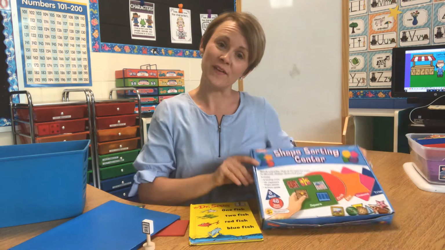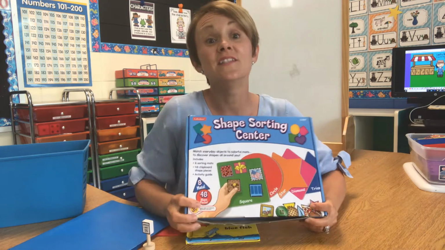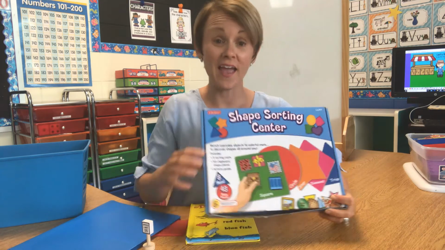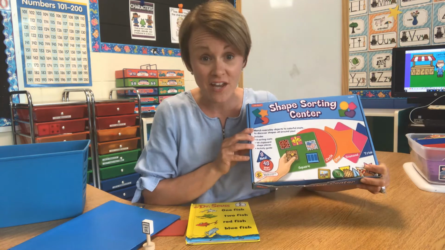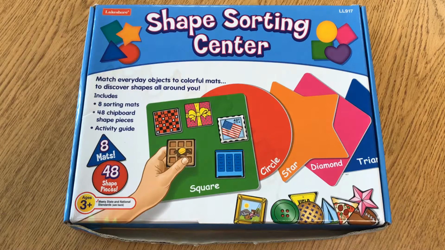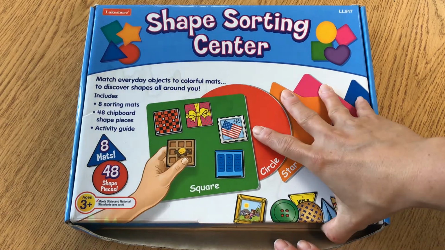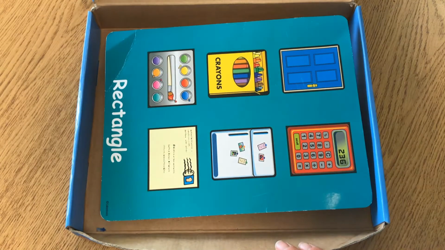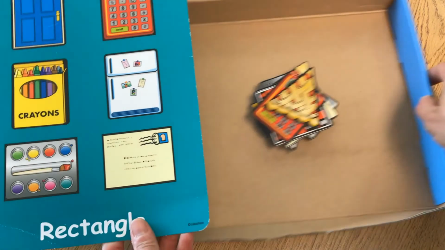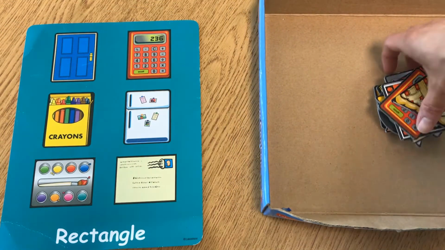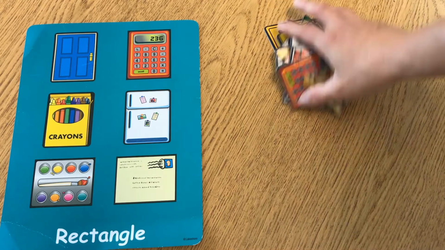I have a game here that helps us to see different shapes, and we're going to look at rectangles together. Let's check it out. These are pictures of different rectangles you might see at your house or in your classroom. Let's see if we can find them.